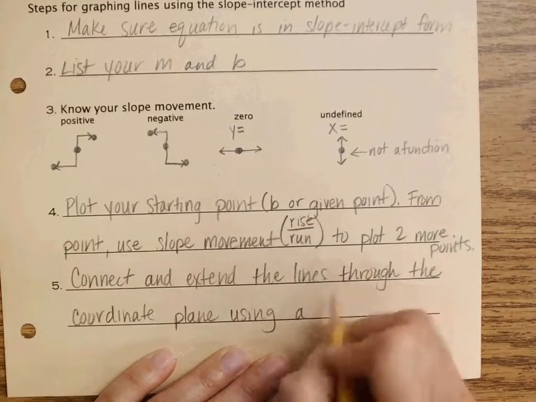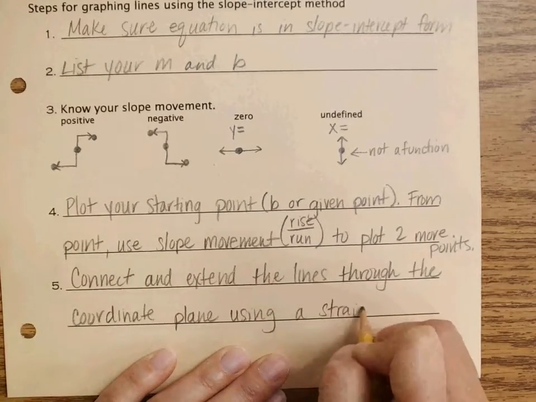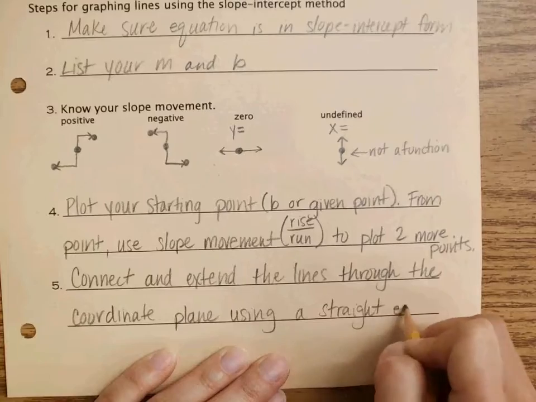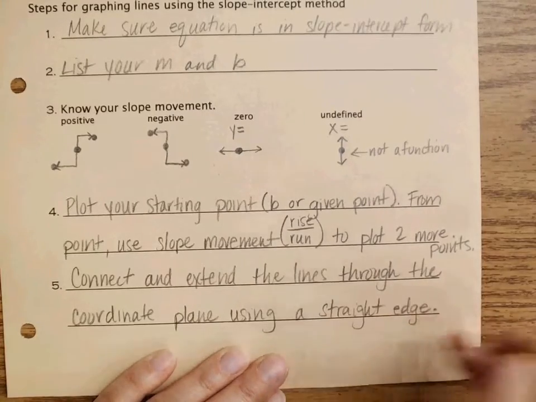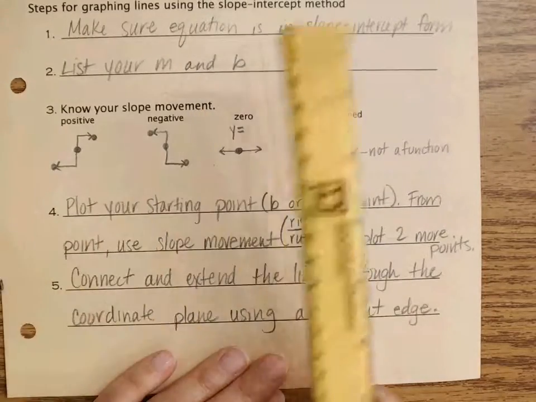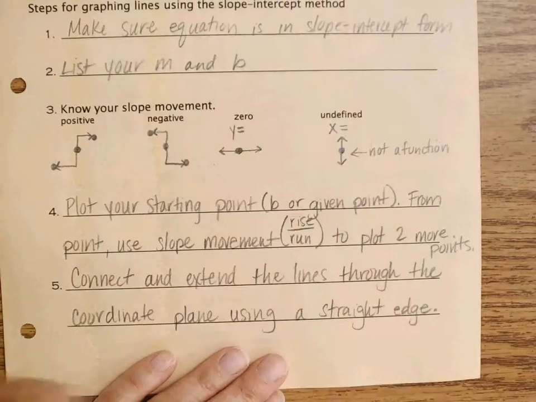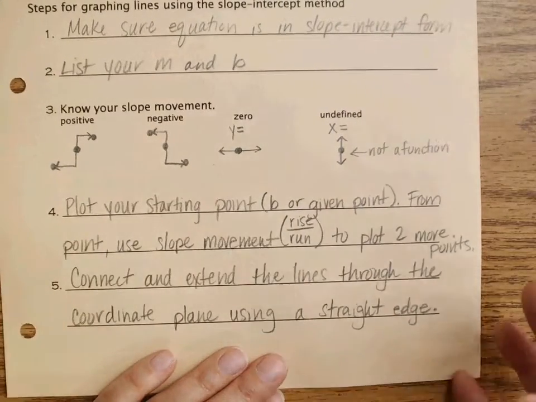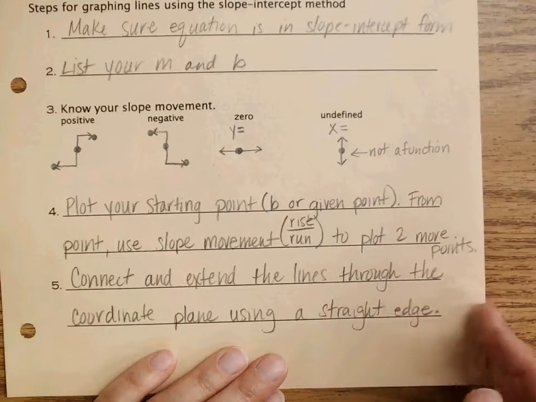Using a straight edge. So again, this is your straight edge, a ruler. Okay, pause the video if you don't have everything copied down. If you do, let's go ahead and turn the page.